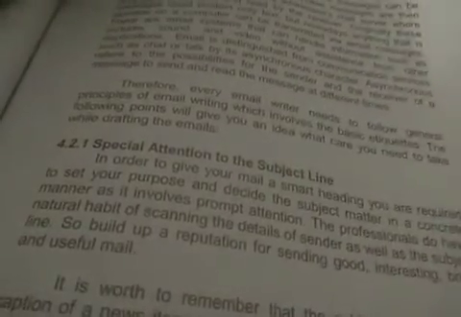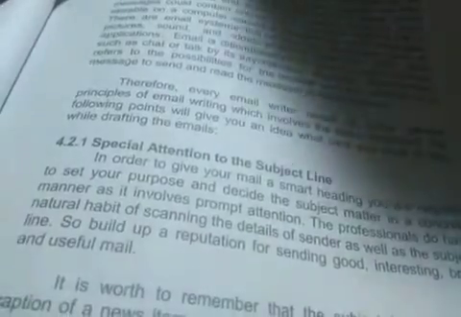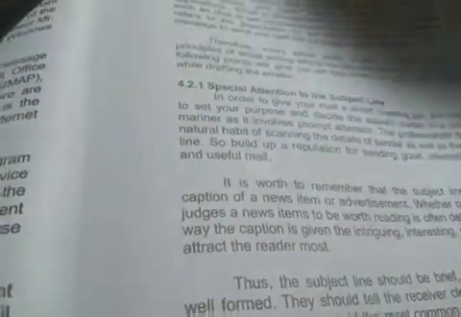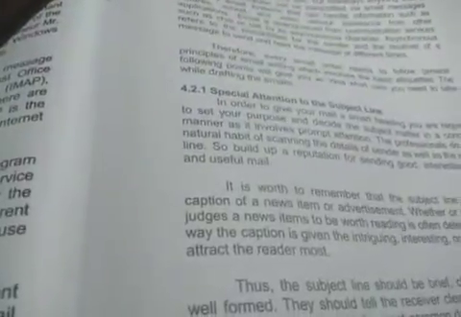Email is distinguished from communication services such as chat or talk by its asynchronous character. Asynchronous refers to the possibility for the sender and the receiver of a message to send and read the message at different times. Therefore, every email writer needs to follow general principles of email writing, which involves the basic etiquettes. The following points will give you an idea of what care you need to take while drafting emails.